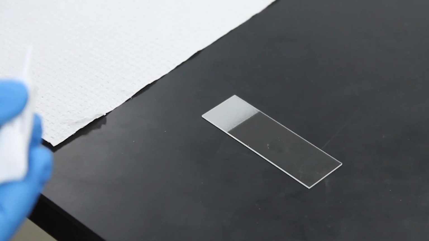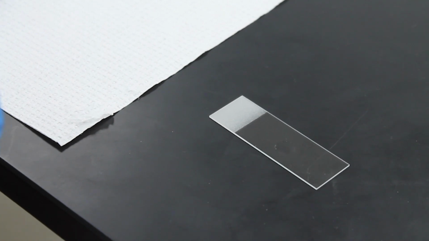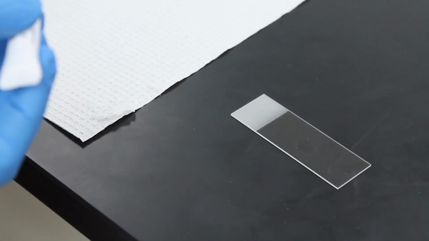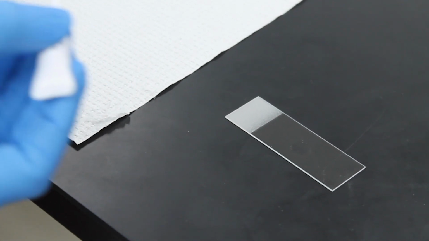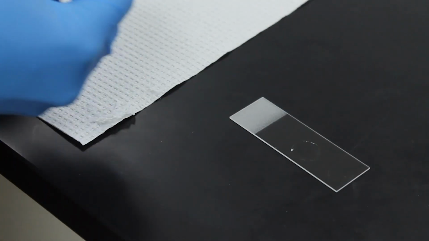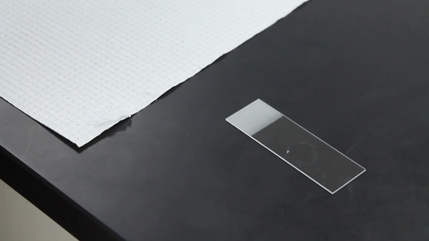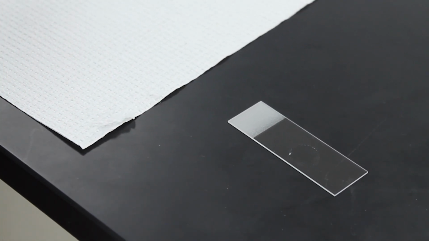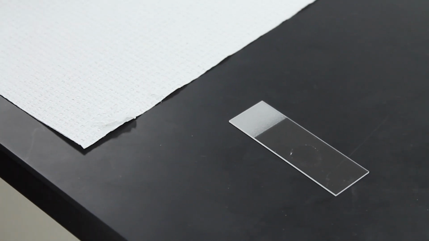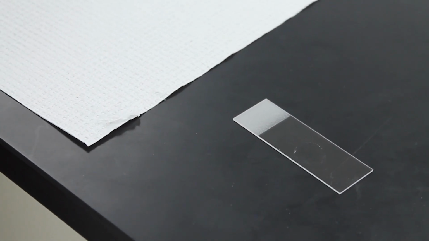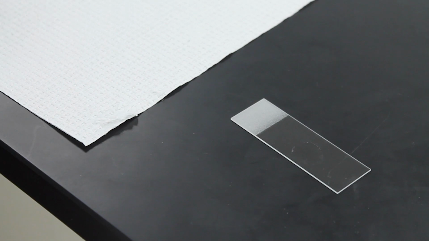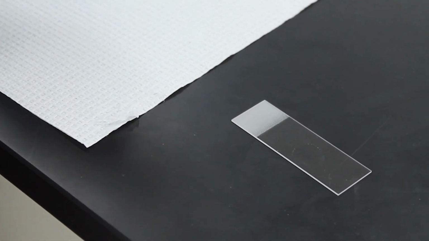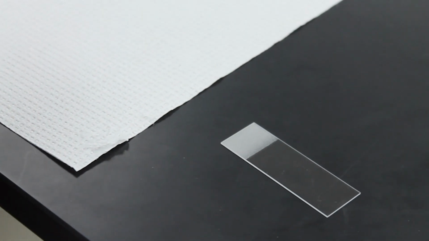Okay, so this is the Catalase test. We're going to be adding a drop of hydrogen peroxide to a glass slide. Then using a wooden stick, we're going to apply an inoculum from an isolated colony on a plate. And if we see vigorous bubbling, then we'll have a positive reaction.